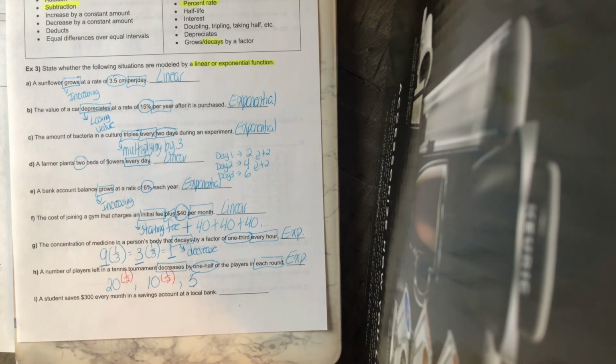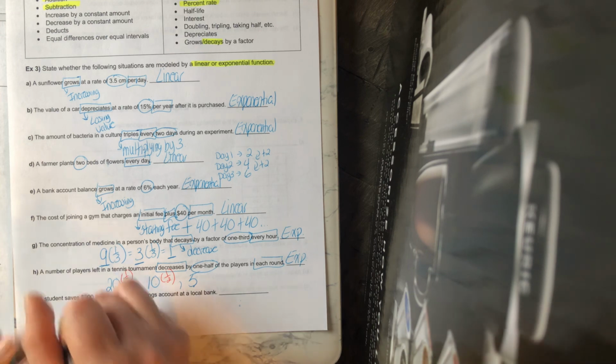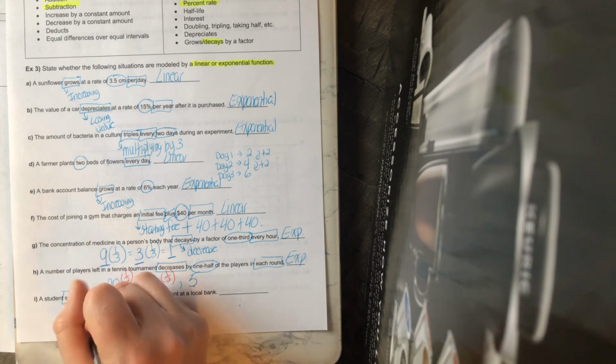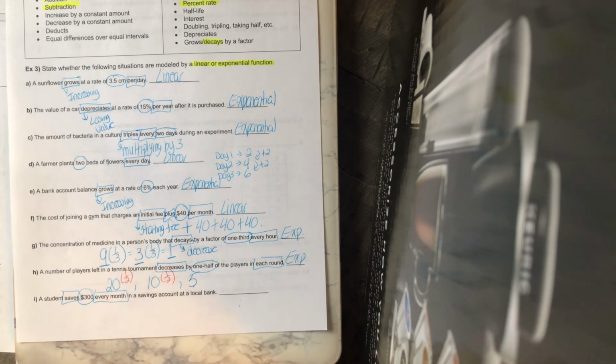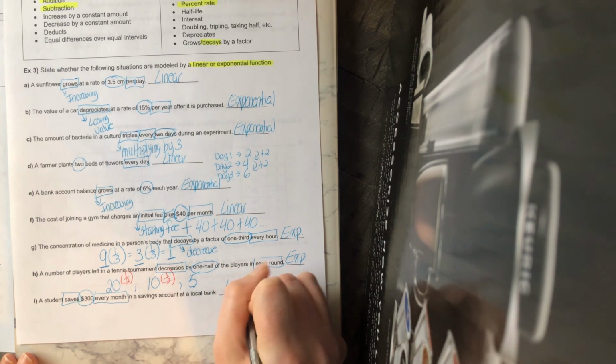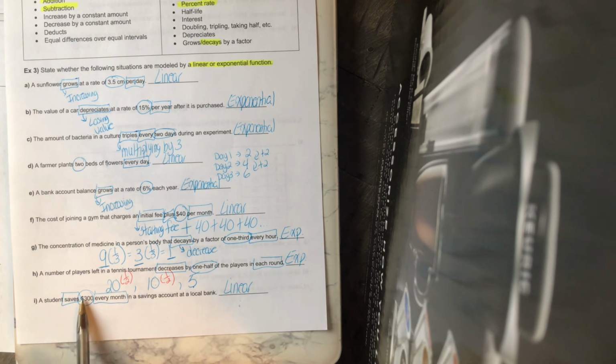All right. And then if I look at I underneath, it says a student is saving. Saves is a key word. I want to accumulate money. It's an increase. Saving $300 every month in a savings account. So again, I know this has to be linear because I want to add $300 every month into my account.